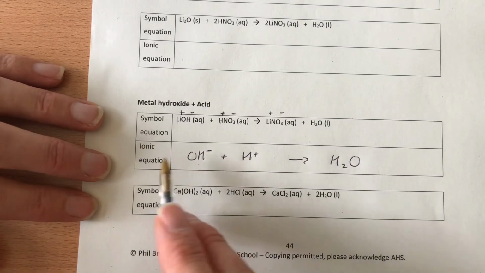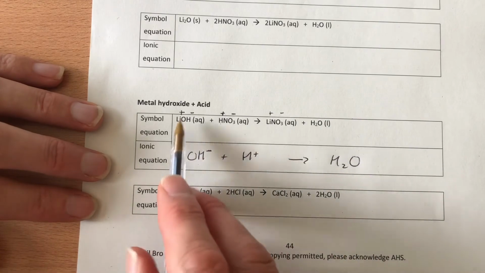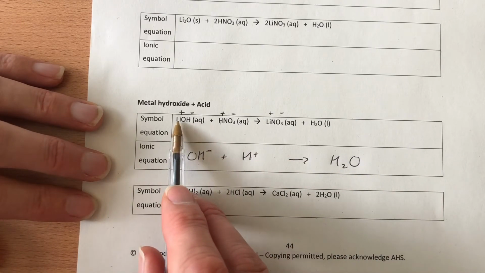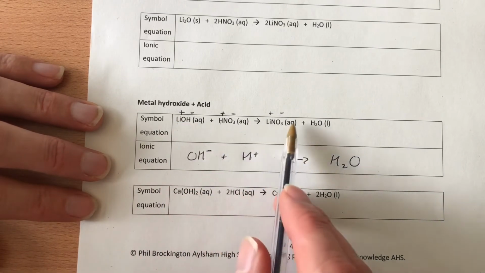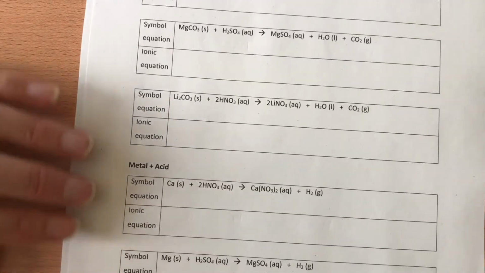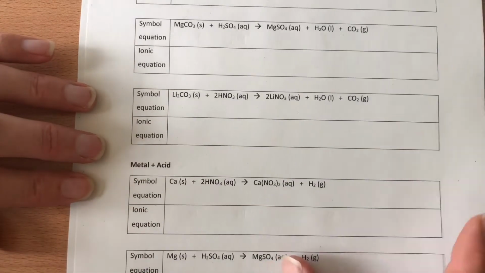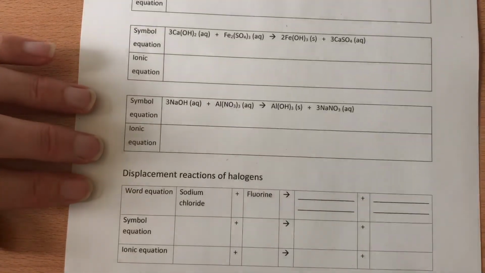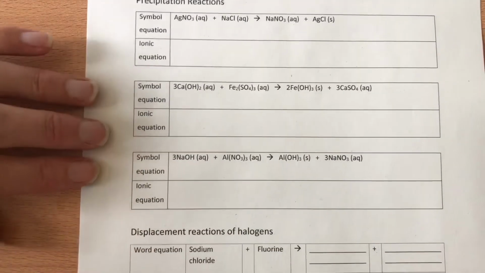And we don't include anything else. It looks like there's not enough there, but every other ion maintains its charge and its state, so we don't include them. I'll leave you to have a go at those. A couple more to have a go at there. Lots and lots to have a go at on these. I'll miss the whole next page. You can have a go at those, and we'll do them in lessons as well, obviously.